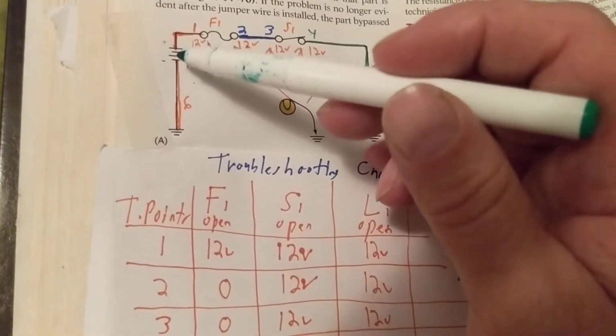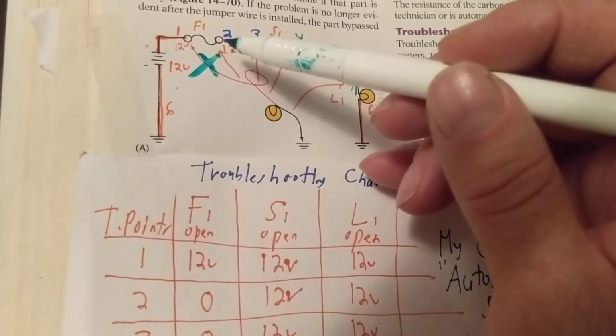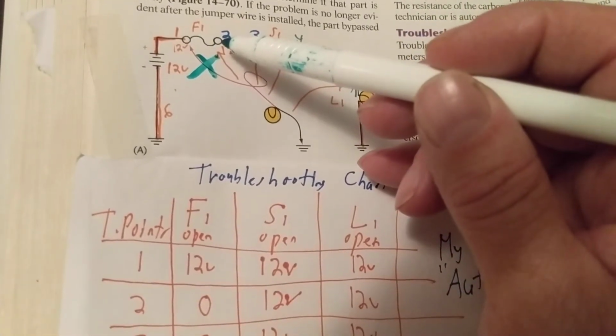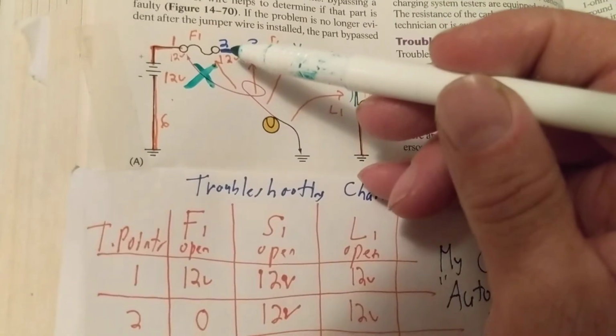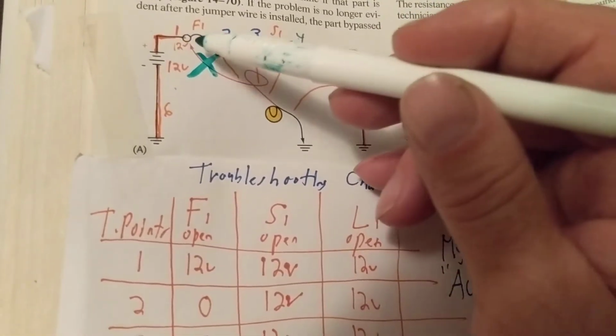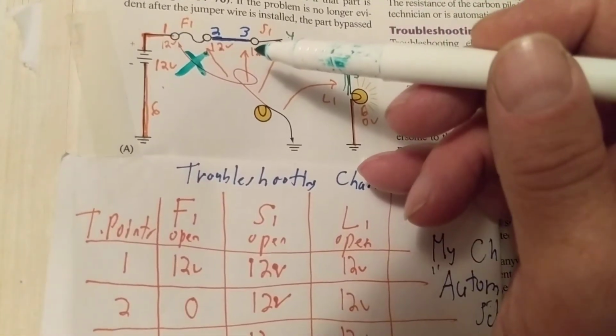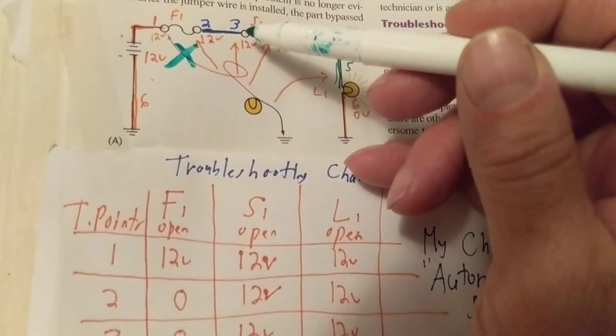F1 is still connected to the battery, correct? I'll measure 12 volts through the battery, and I'll measure the other side. What should I measure? 12 volts. Why? I'm still connected to the battery. The fuse is intact.